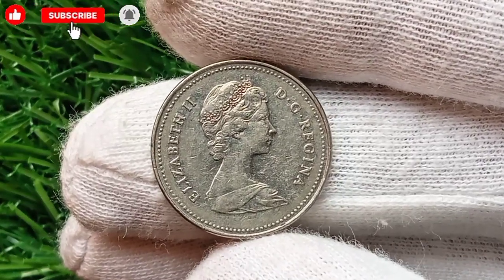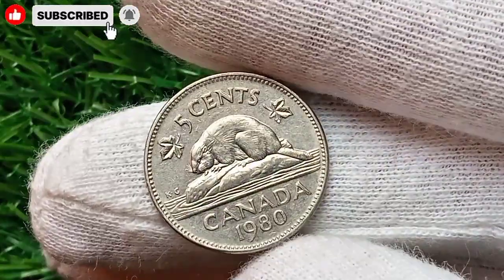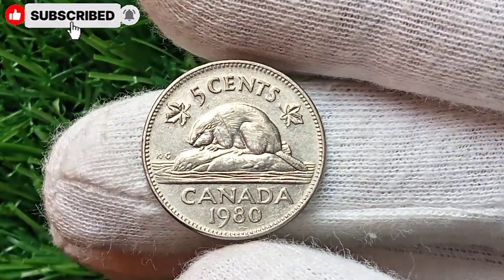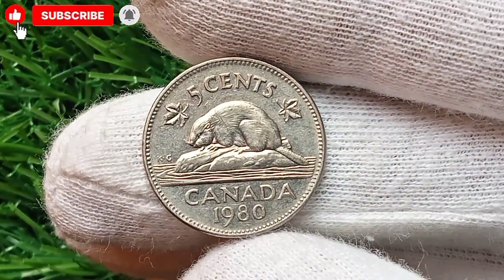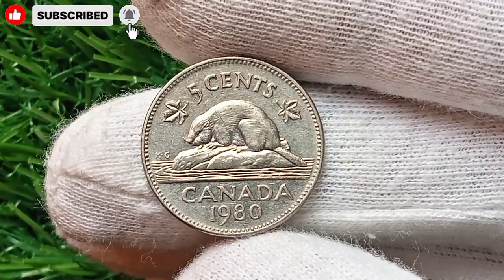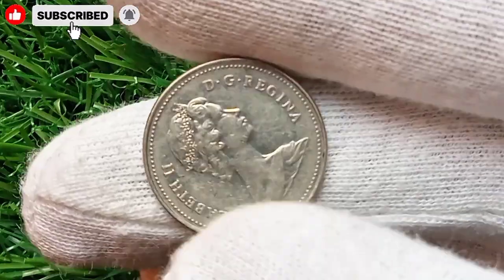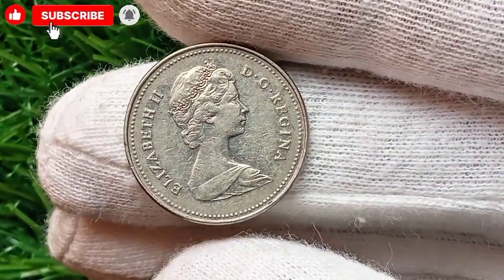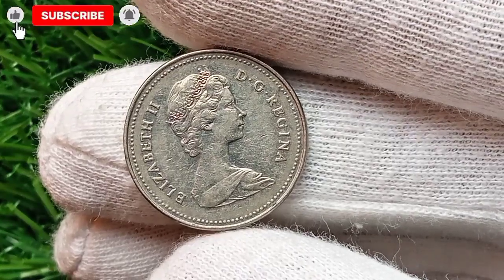The iconic beaver design, which we still see on this 1980 coin, actually dates back to 1937 when artist G.E. Kruger created this powerful image to symbolize the hard-working spirit of Canada. But by the time 1980 arrived, the country was going through rapid economic and political changes, including inflation, industrial shifts, and increased global trade. This coin was struck in the middle of all that change, yet it maintained the same classic design Canadians had trusted for decades.